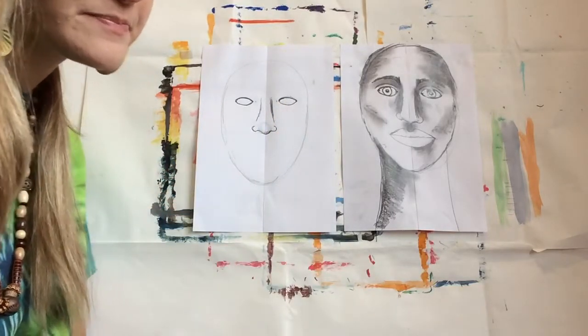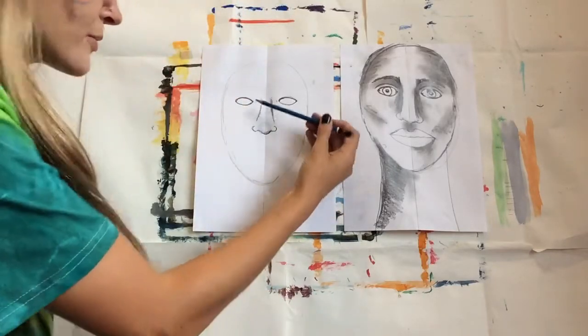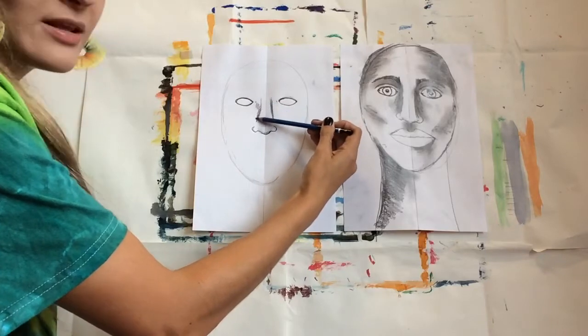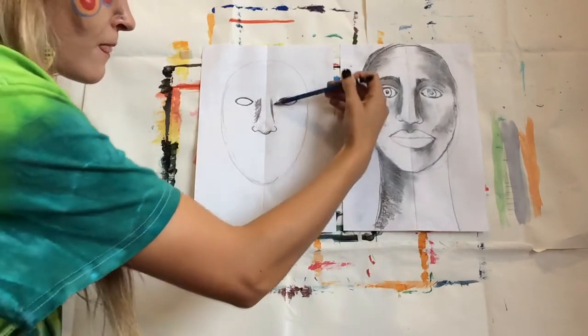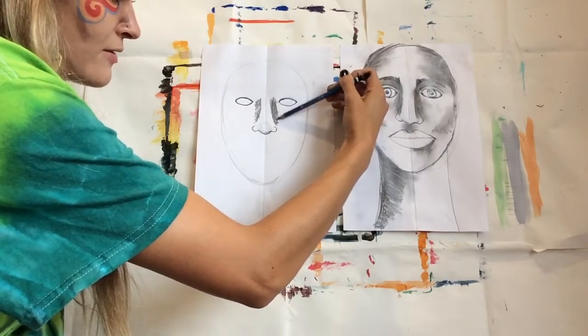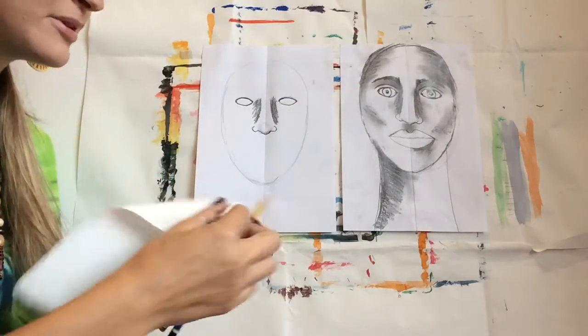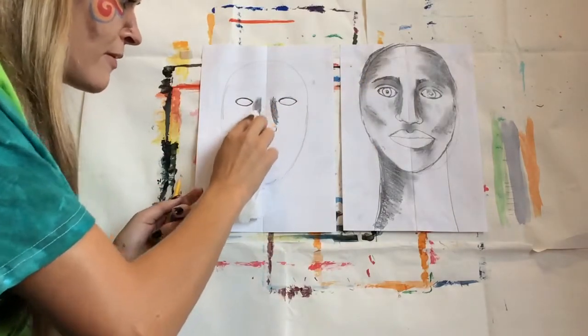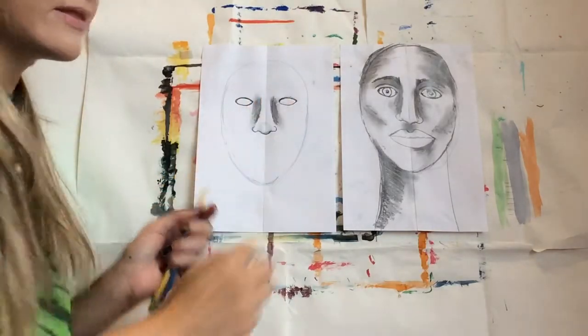Now they're the same. Okay, now I'm going to do the shading on the sides of my nose. I'm going to put my pencil on its belly, like this, and shade right there. Shading, shading, shading. Okay, that's the sides of my nose, they get shaded. Then I can blend a bit with my tissue. There we go.